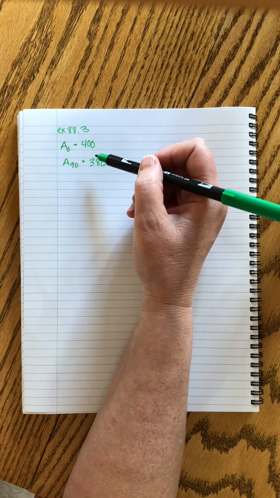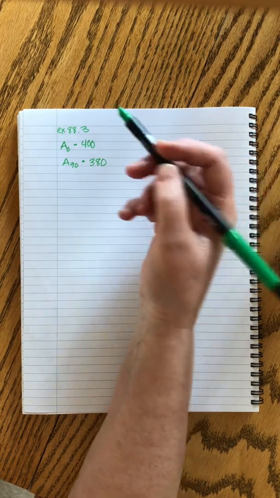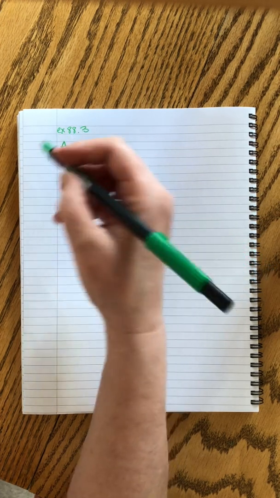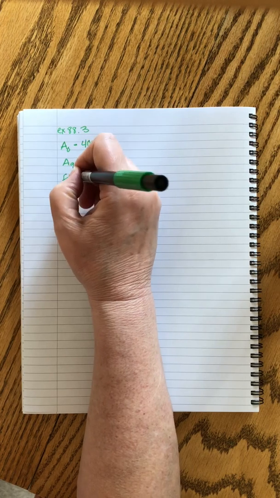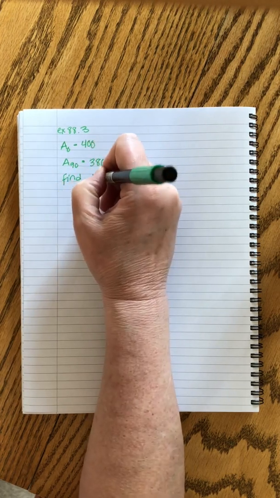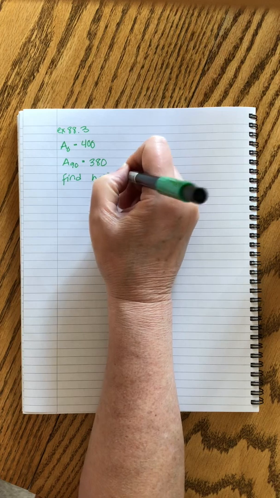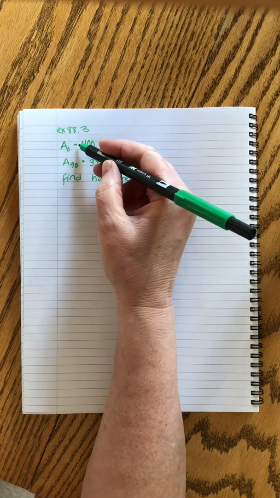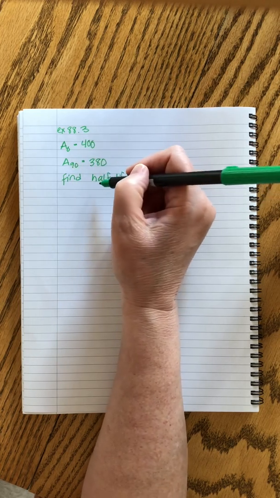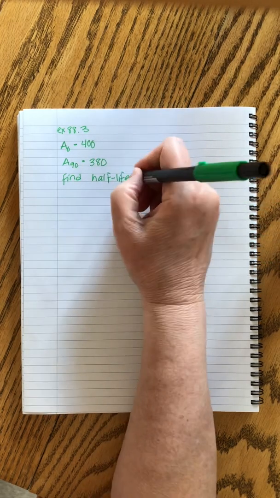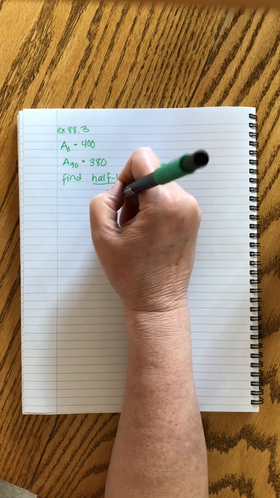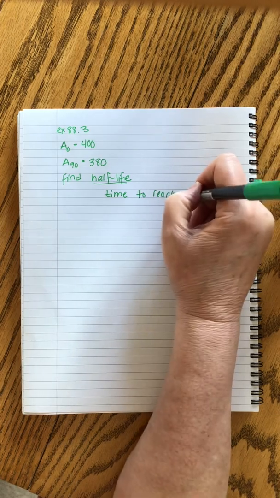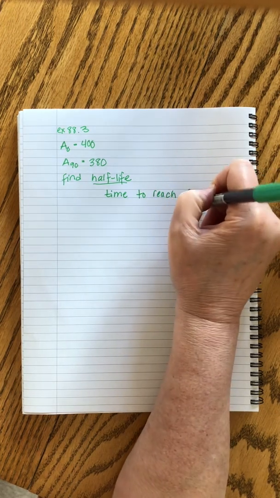Assume an exponential decrease, okay, John told us, and determine the half-life of the substance. What is a half-life? The half-life is the amount of time required for the initial amount to fall to 1/2 of the original level. Okay? So half-life means the time to reach the original amount divided by 2.